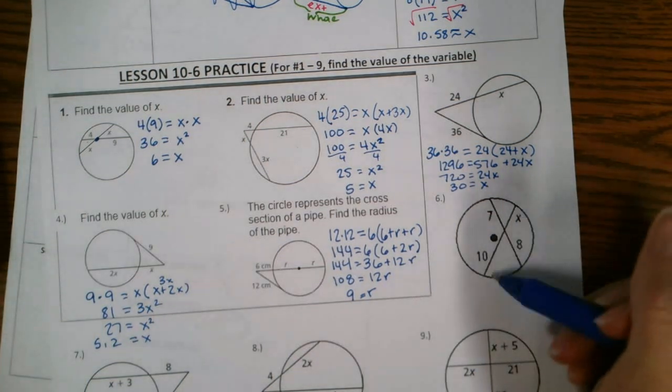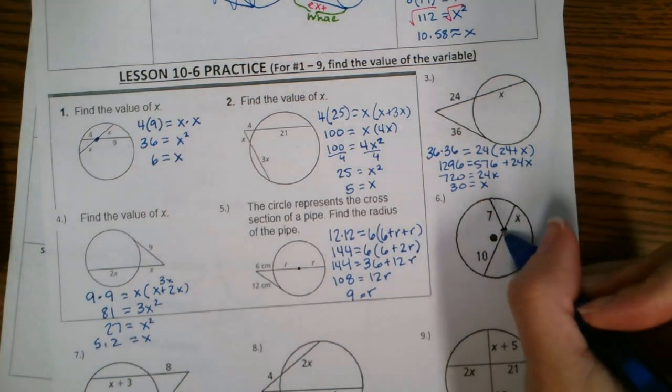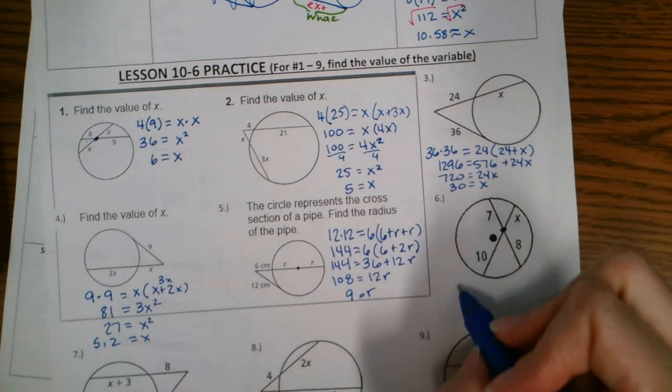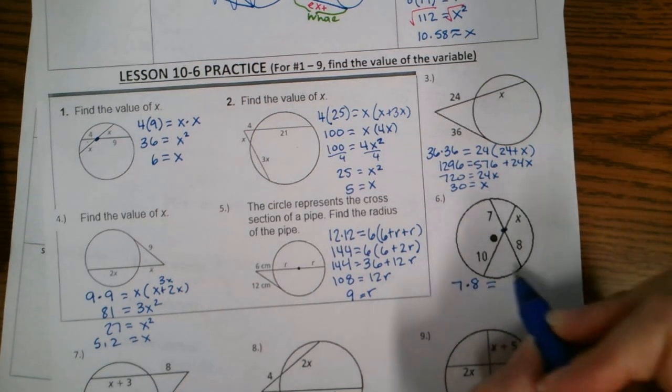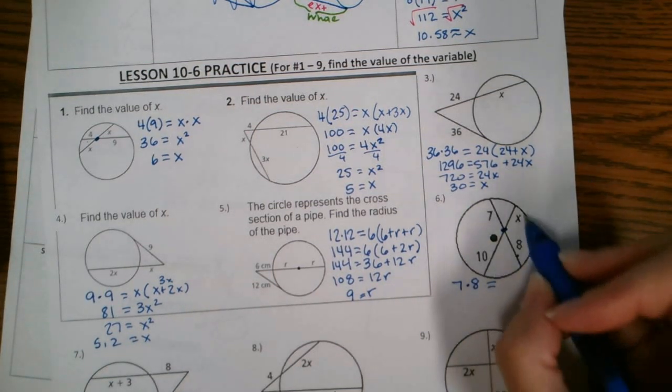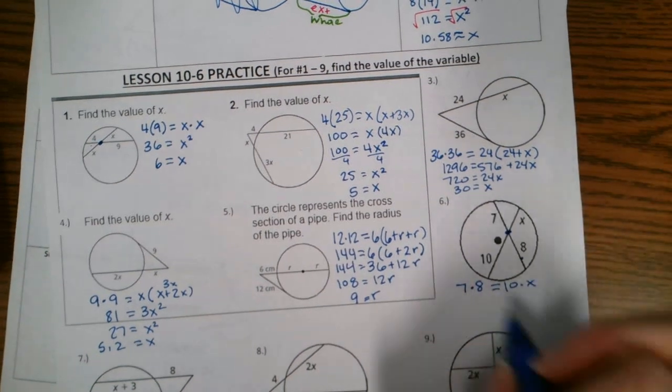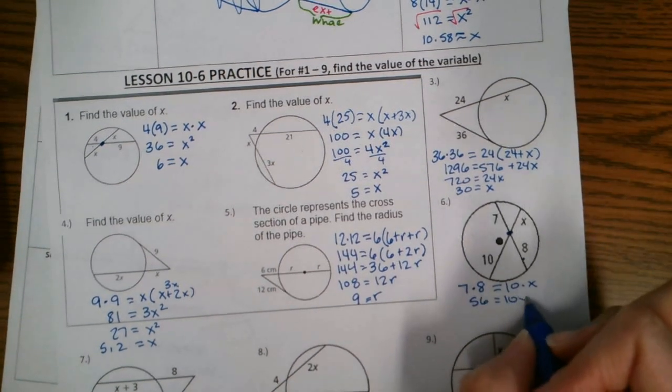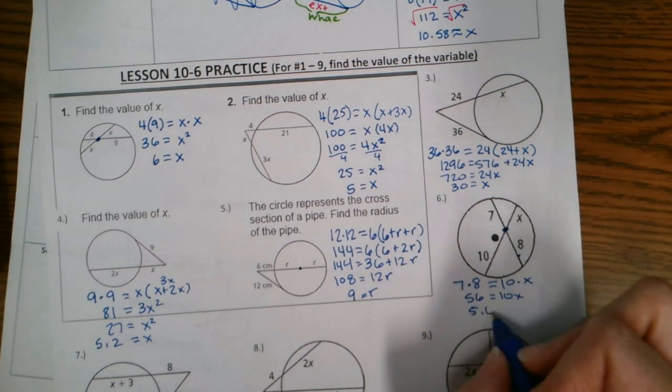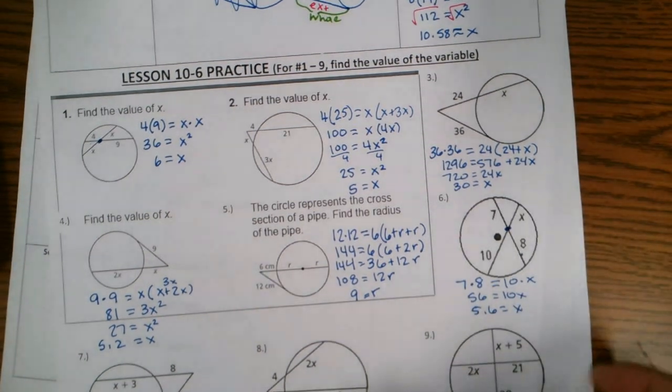Alright, number 6, we've got two chords. Chords split each other into pieces right here. So we do the two pieces of one chord, 7 times 8, and the two pieces of the other chord. So we've got 56 is equal to 10x, and 5.6 is equal to x.